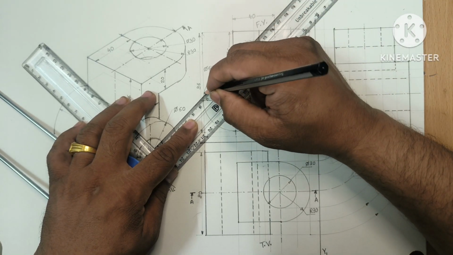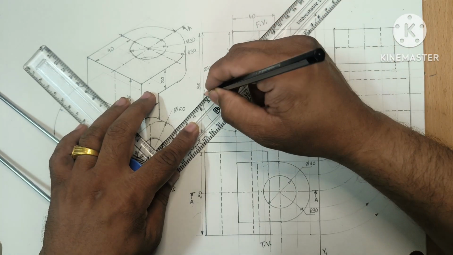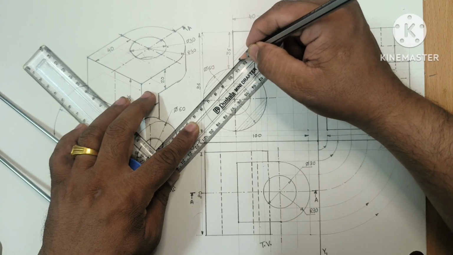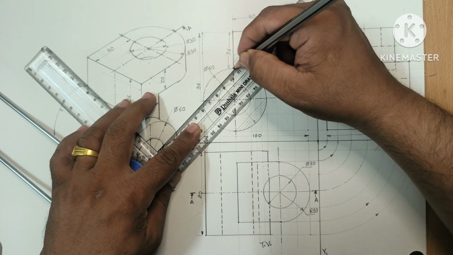I will try to draw the proper hatching lines. This one is the sectional line or the hatch.